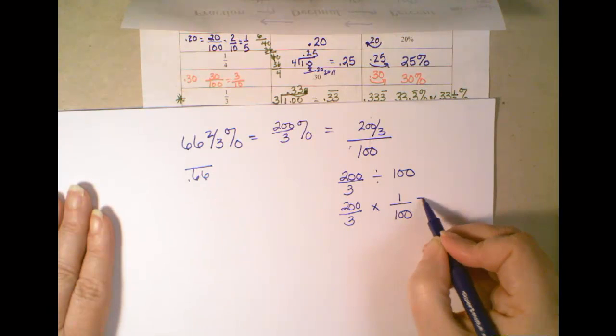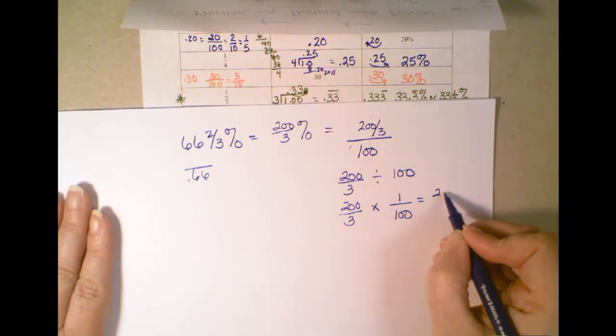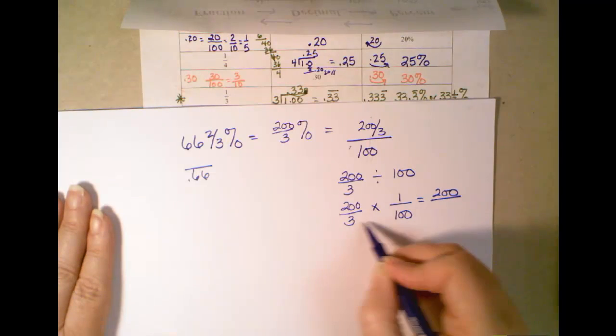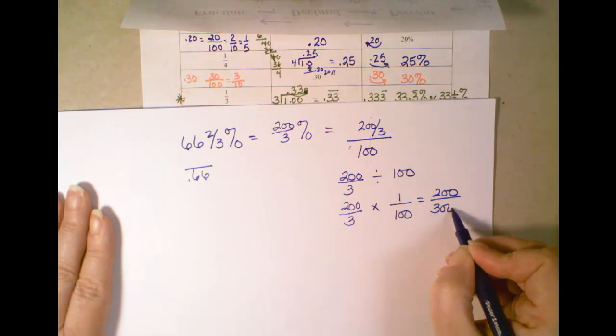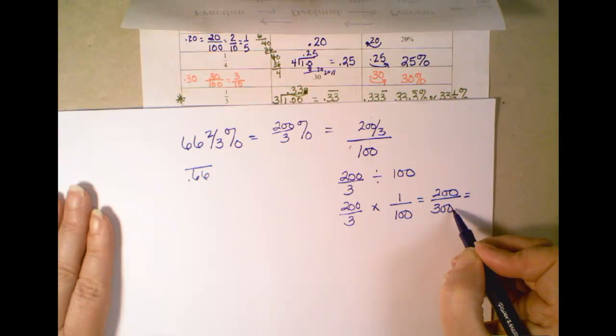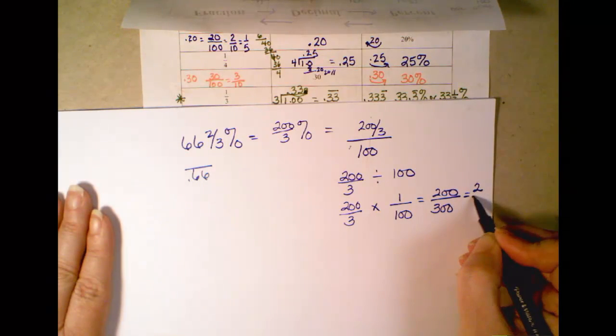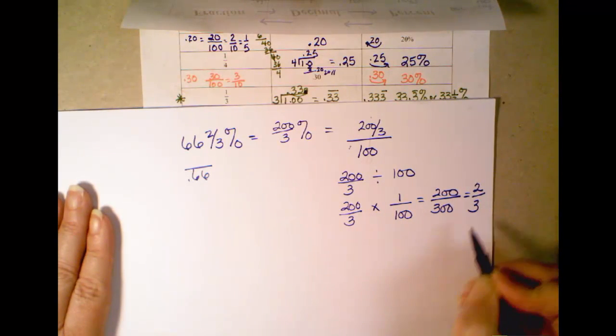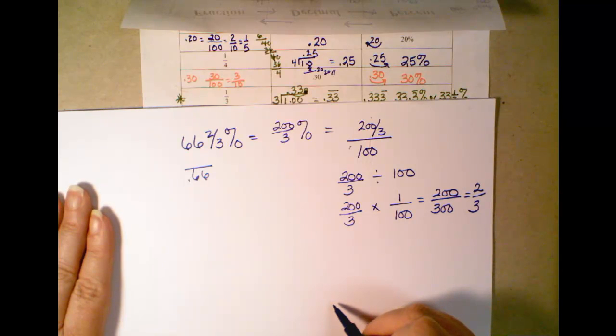Then I'm just going to multiply out the top and the bottom. And then I'm going to reduce that fraction by dividing the top by 100 and the bottom by 100, and there's my 2/3.